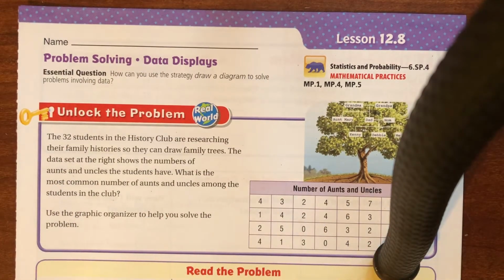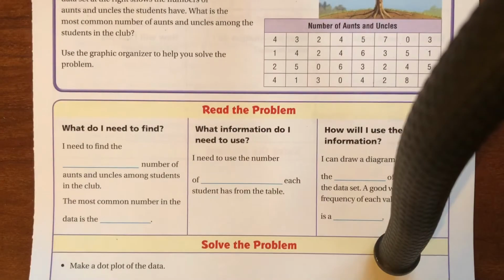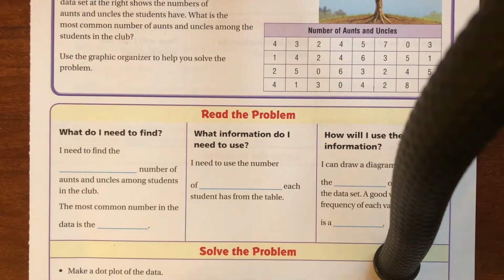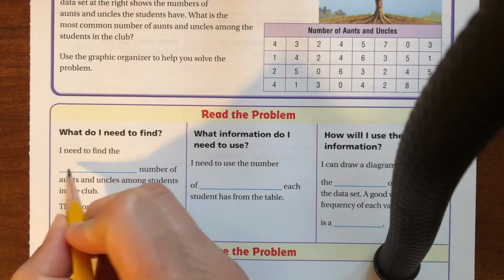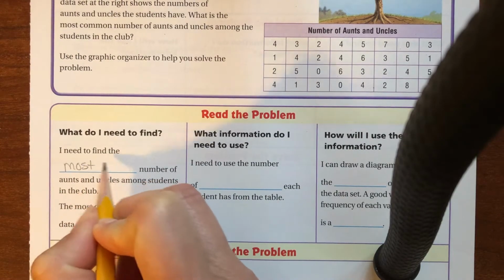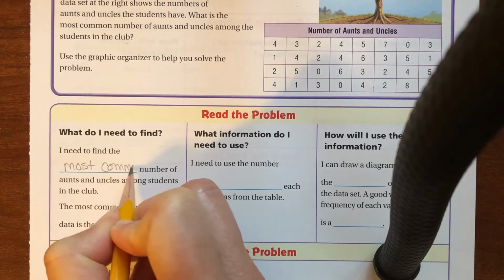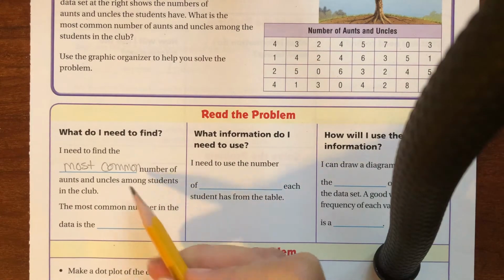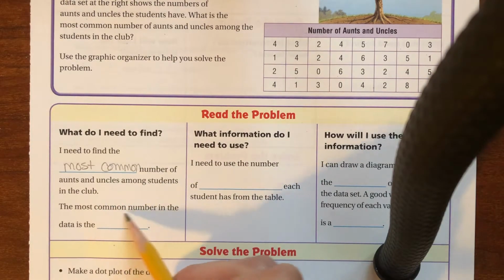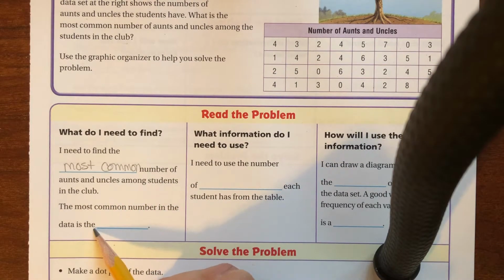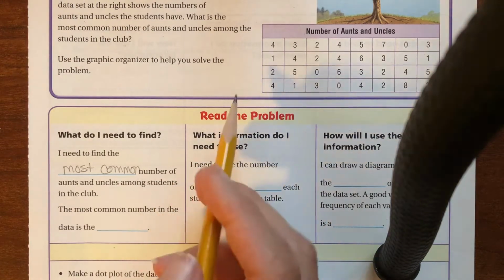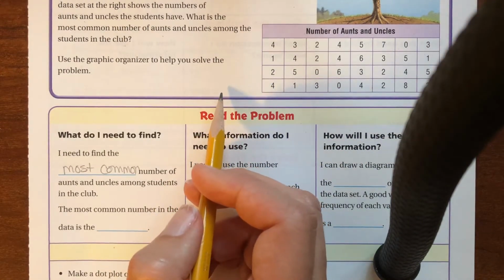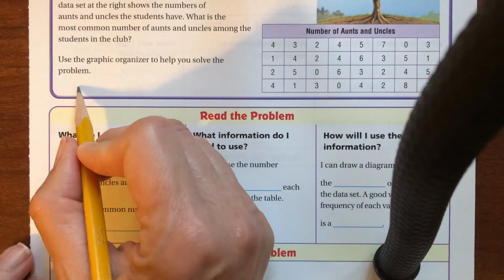All right, so first of all, what do we need to find? We are going to find the most common number of aunts and uncles among the students in the club. The most common number in the data is, okay, well, let's use a dot plot to figure that out.